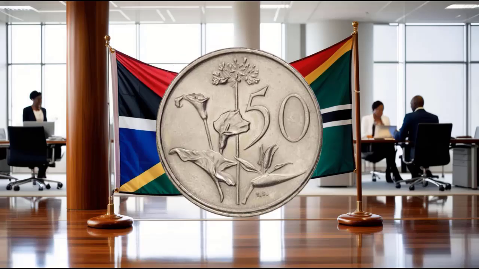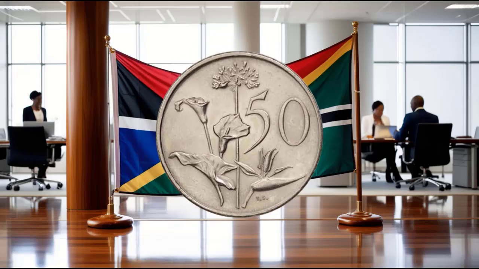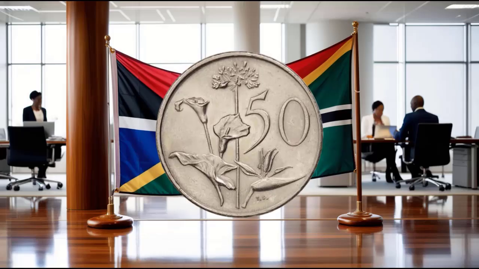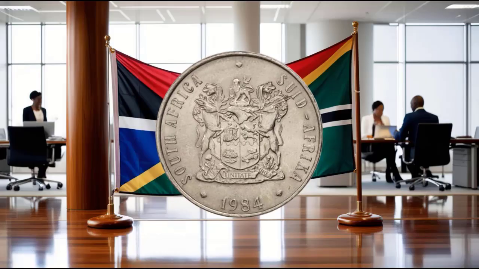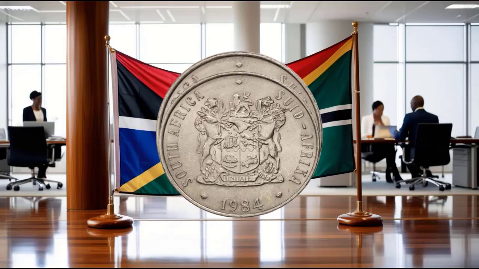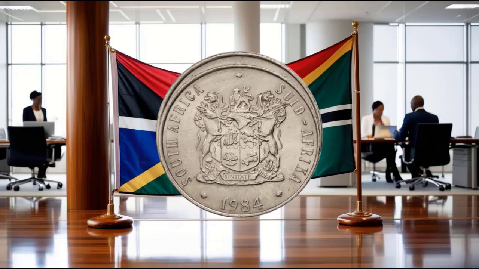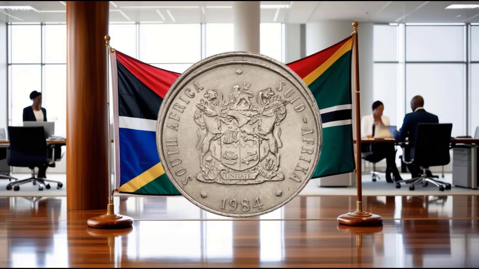Today, we are looking at a fascinating piece of South African history that may surprise many collectors, the 50 cents coin from 1984. For many people, this coin may look like just an ordinary piece of change from the past. It may have been used to buy small items, carried in pockets, or forgotten inside an old jar of coins. But sometimes the smallest objects can hold the biggest stories.